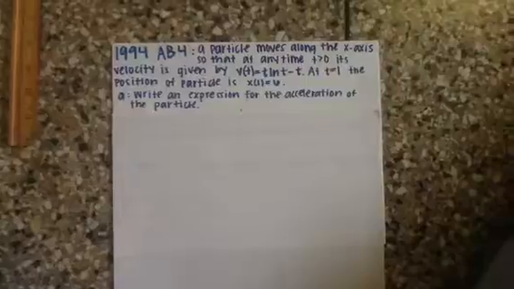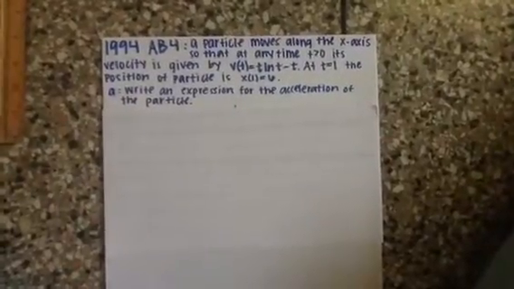1994 AB4. A particle moves along the x-axis so that at any time t greater than 0, its velocity is given by v of t equals t ln of t minus t. At t equals 1, the position of the particle is x of 1 equals 0. Part A. Write an expression for the acceleration of the particle.